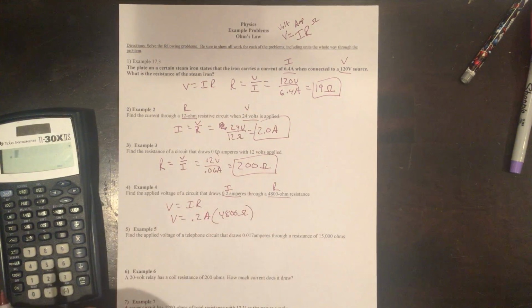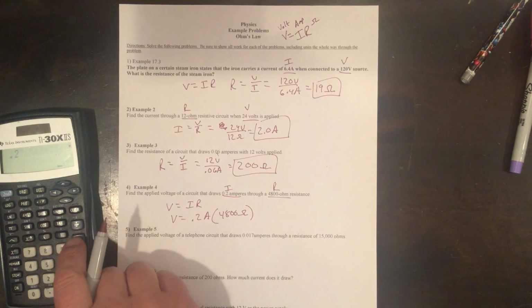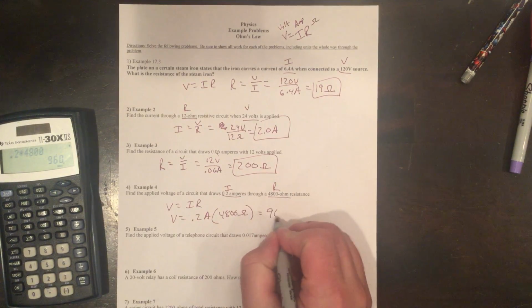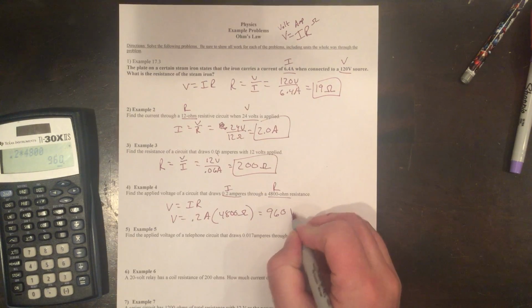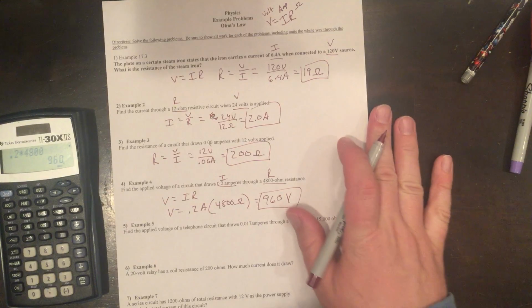A fifth of this. So it should be what, 900? No. 950, is that right? 0.2 times 4,800, 960. 960 volts. Okay?